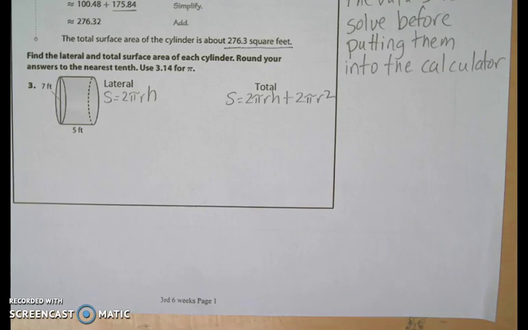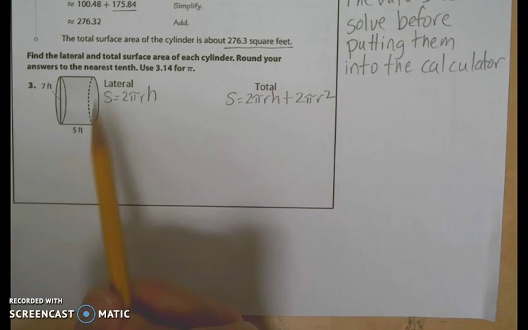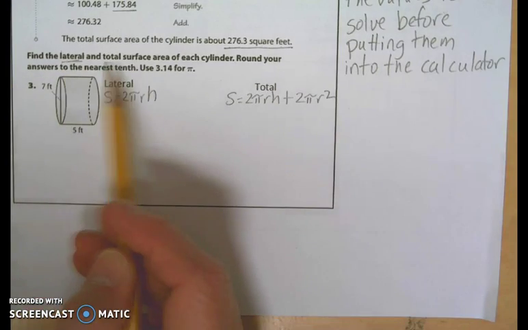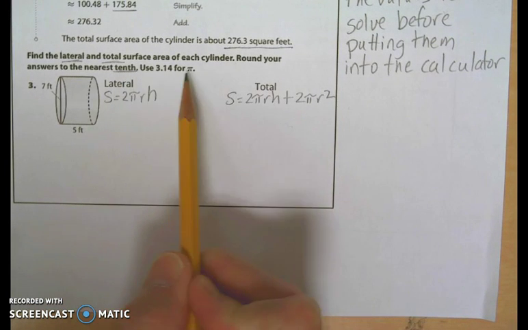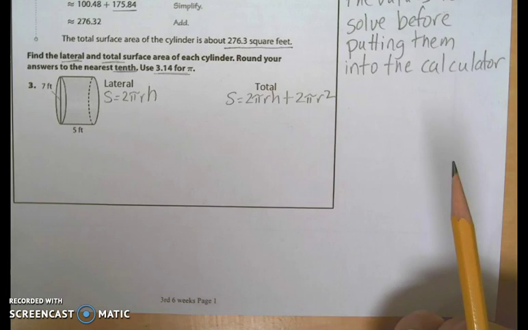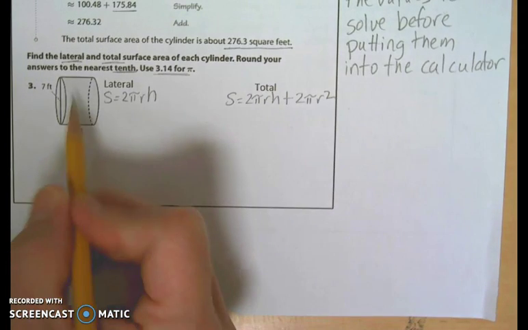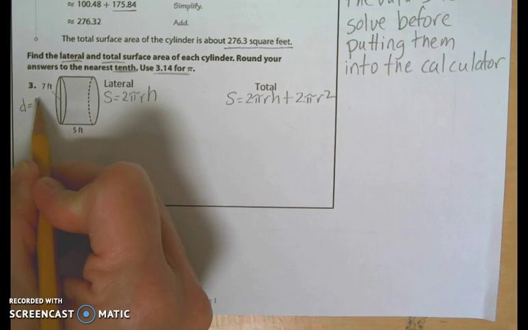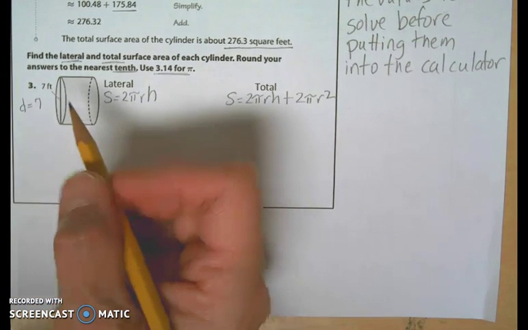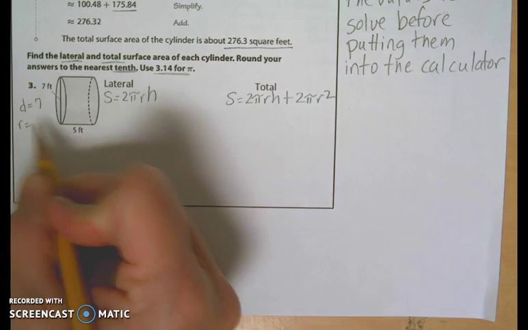In this example, they give you a cylinder. They're asking you to find both lateral and total for the cylinder, rounding your answer to the nearest tenth using 3.14 for pi. The first thing you need to notice is that in the picture, this is a diameter. Since the diameter is 7, we know that the radius is half of the diameter, so it would be 3.5 feet.